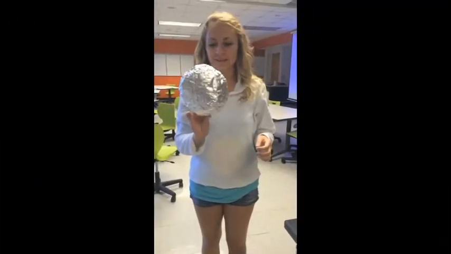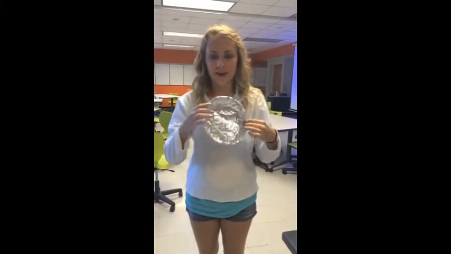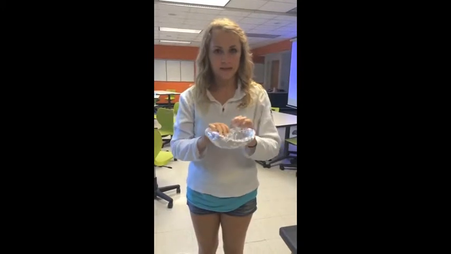So I tried to make a circular and rounded boat, so the shape of it is a circle, and then on the bottom I tried to round it out a little bit. I didn't cut the foil either, I just sort of folded it over so it would have thicker edges.